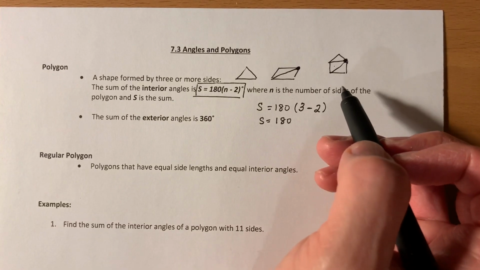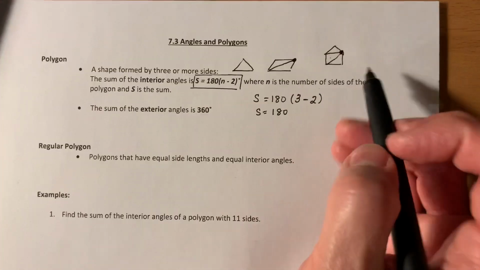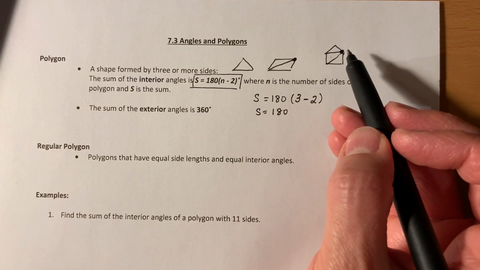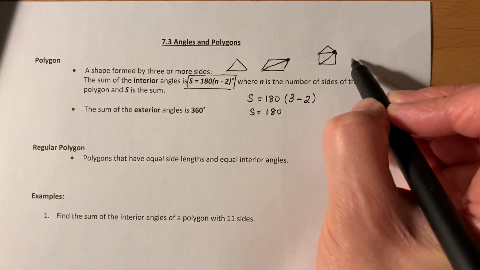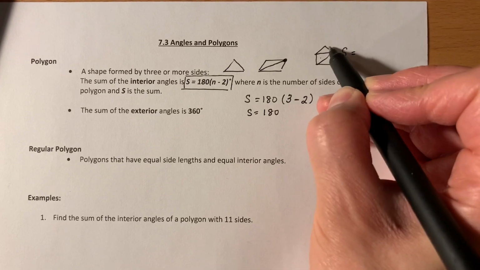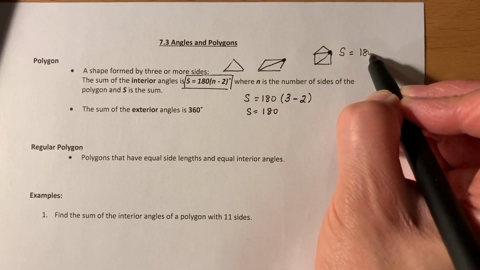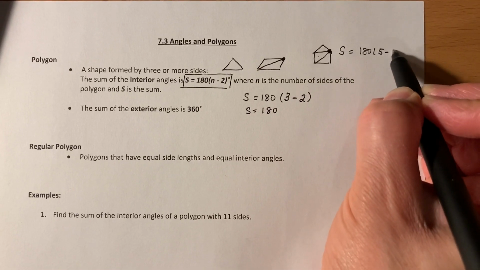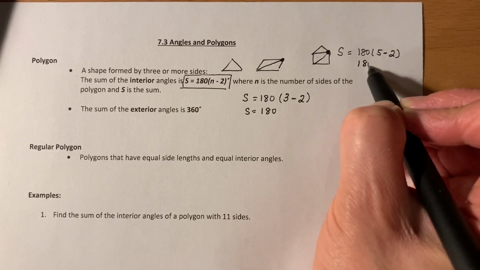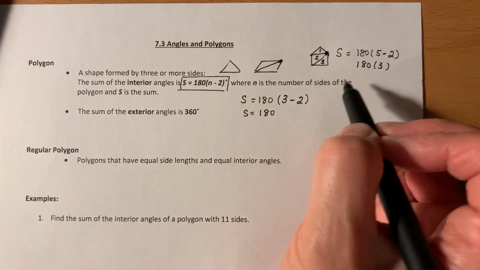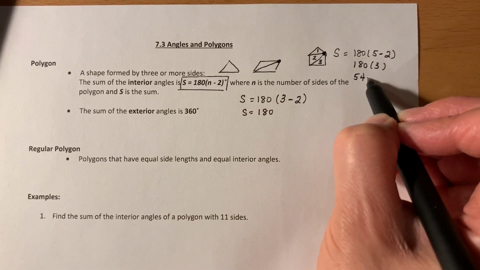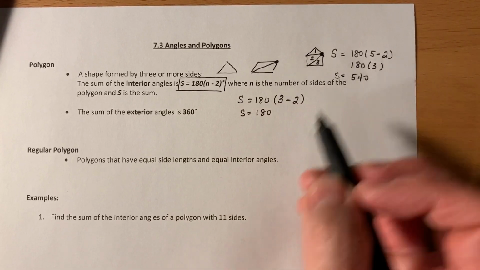So I would expect that a pentagon, because there are 3 triangles, is 180 times 3, which is 540. Using the formula, I count the number of sides, 5, take away 2, which is 3. What is this 3? That's the number of triangles I can make. So that is 540 degrees, and that's how the formula works.